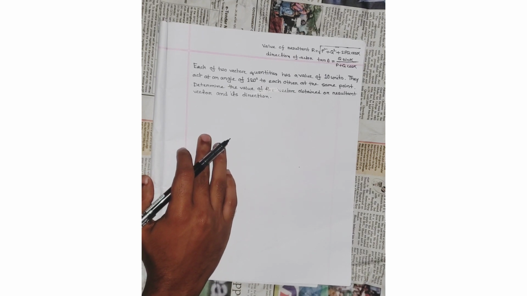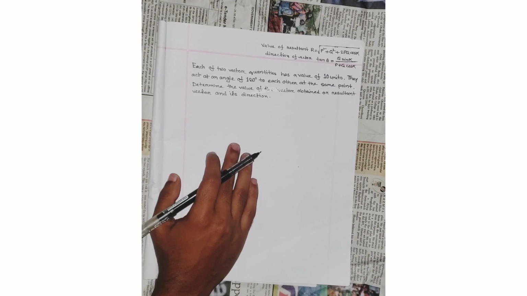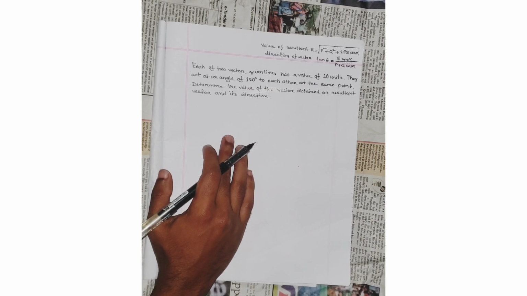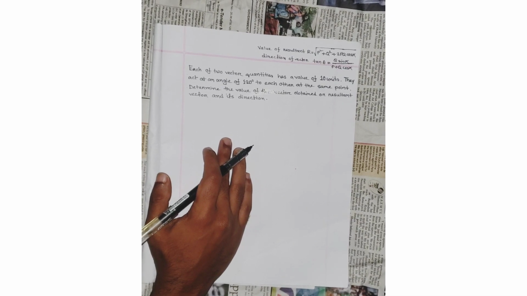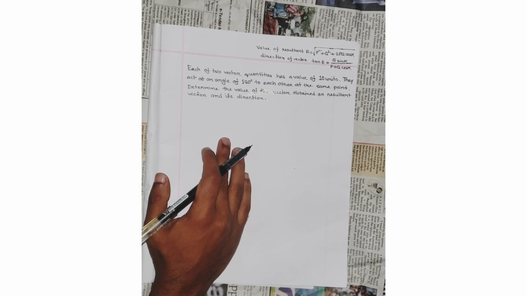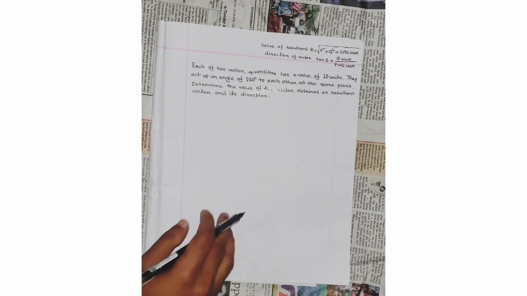You are noticing the question that I'm going to read out. Each of two vector quantities has a value of 100 units. They act at an angle of 120 degrees to each other at the same point. Determine the value of the vector obtained or resultant vector or its direction.